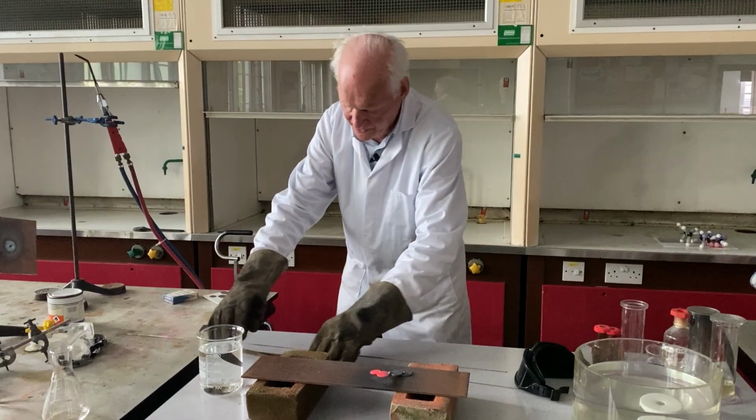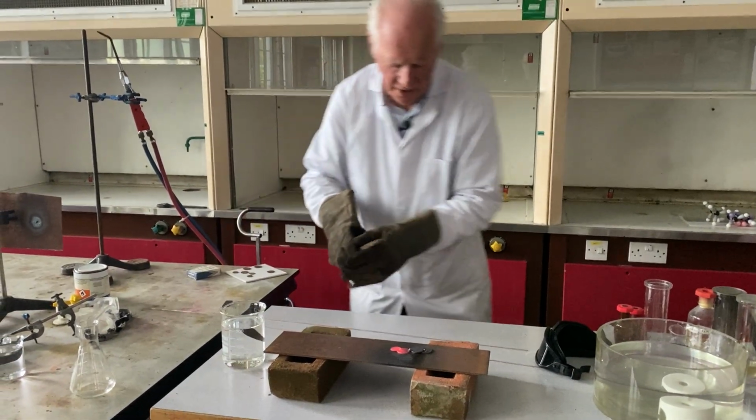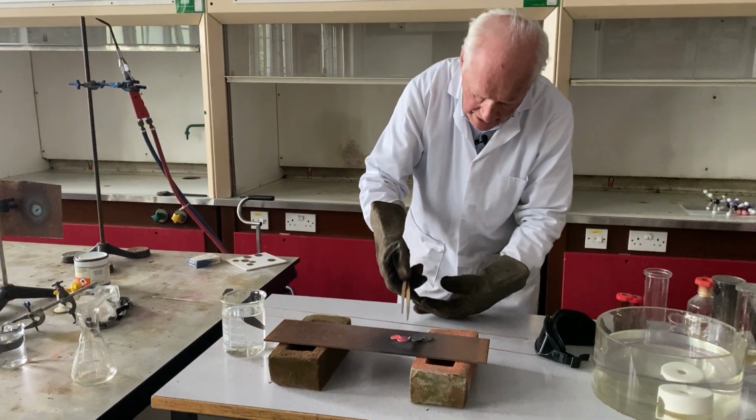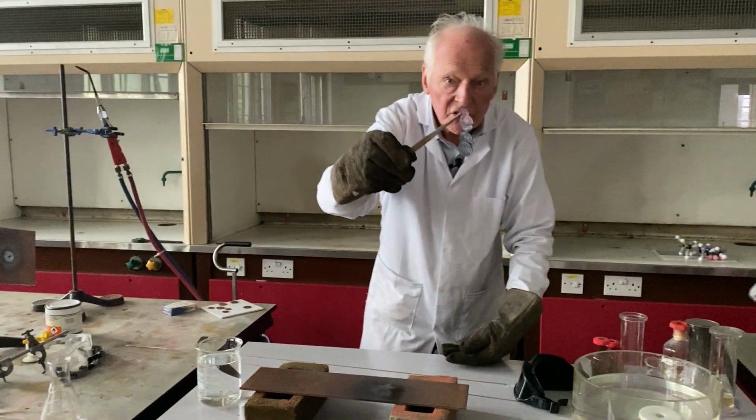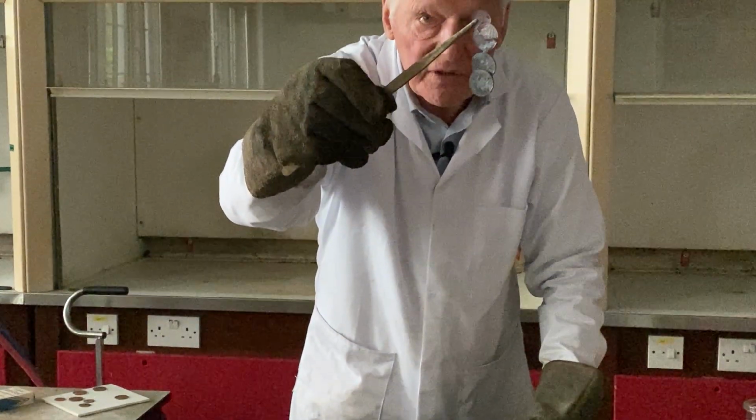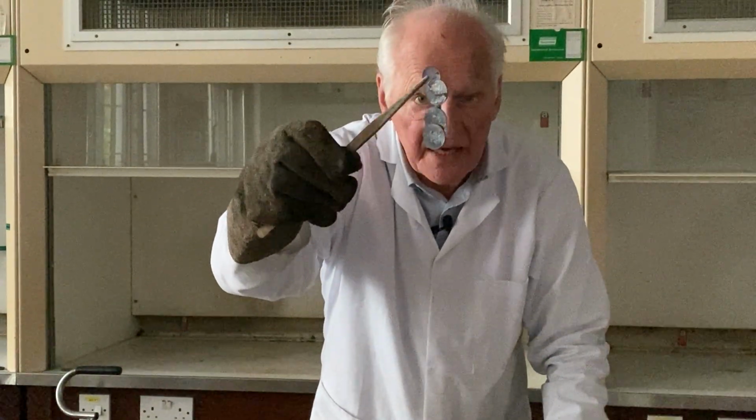And now the big moment, have we succeeded? So we try and pick up our coin, whether they've all succeeded or not. Amazing. So there it is. A real 7p coin welded together in front of your eyes.